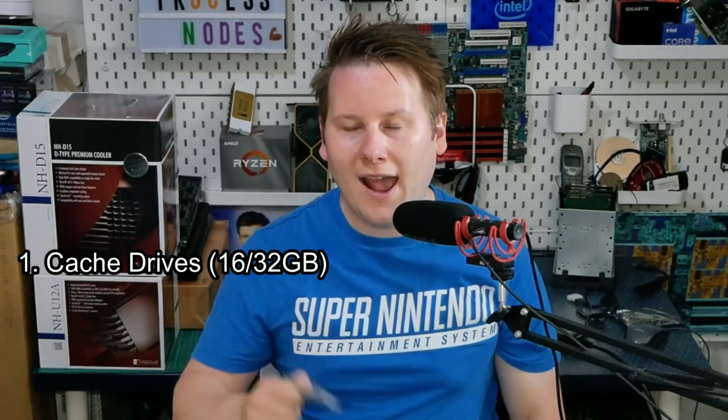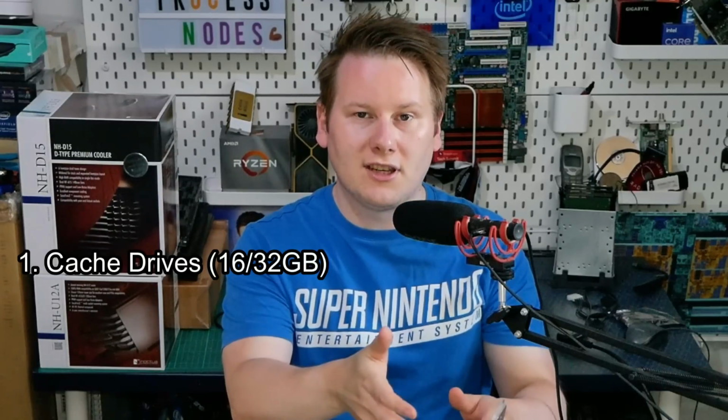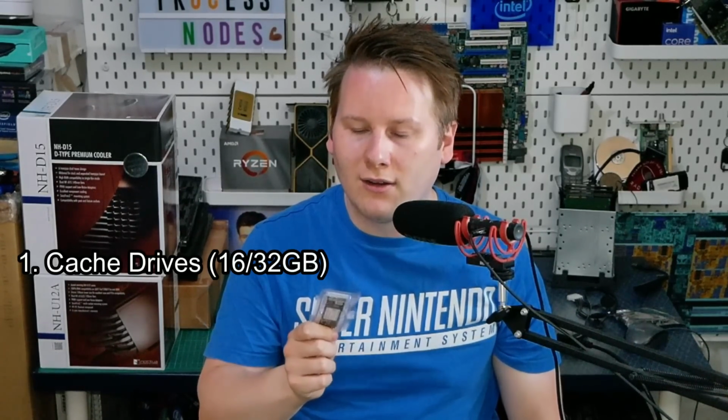And the idea was you put this in your system ahead of a hard drive, and it acted as a caching layer. So you had a system, typically a mobile system, that had a quad-core CPU, maybe 8 gigabytes of memory, 32 gigabytes of Optane, like an NVMe drive, but it was a caching NVMe drive, and then maybe a terabyte of hard drive spinning rust.